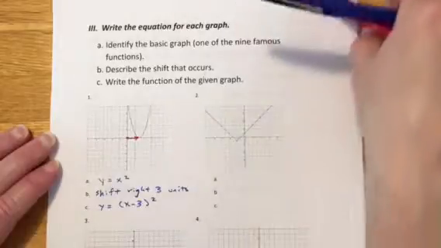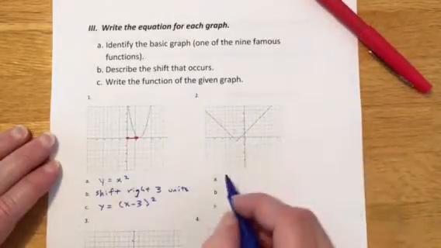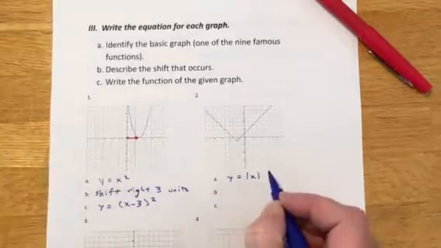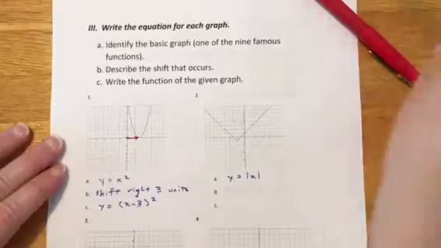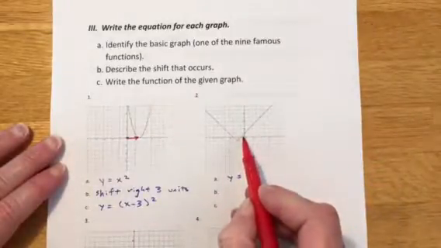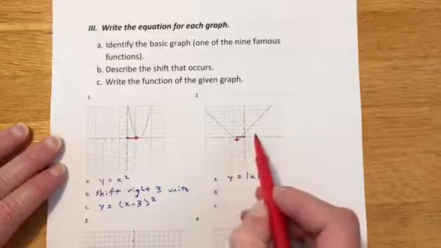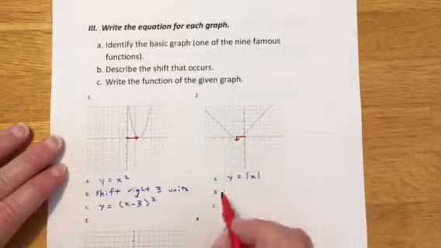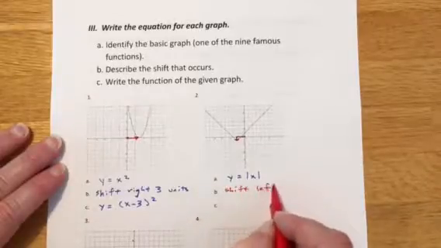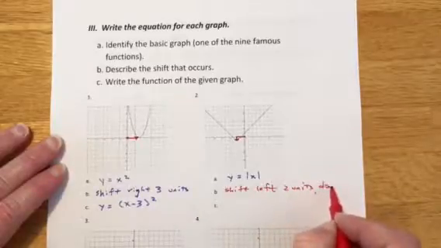The next one, again, your first step is to just identify the function. You should know that v-shaped function is the absolute value function. So that's the basic graph. Again, it's clearly moved, and here again, we're just watching where the vertex goes. The vertex was here. It obviously moved left and then down. So it moved left 2 units, and then down 1 unit.